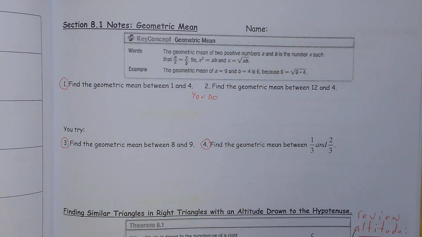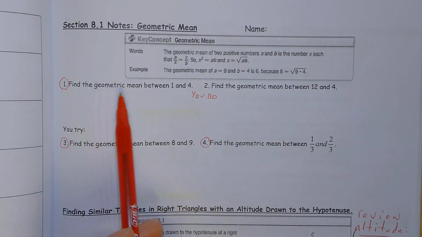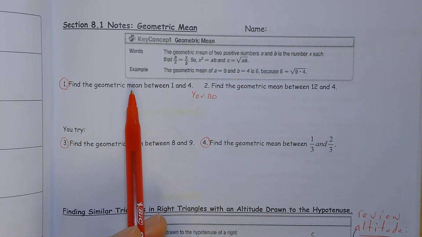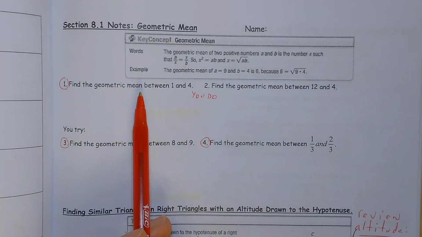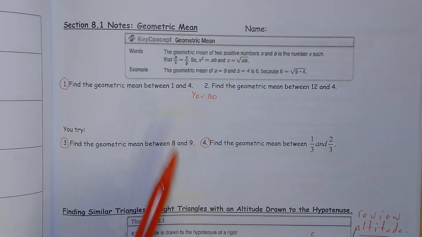So before we get into the right triangles for today, there's a term that you need to know, and it's called geometric mean. And so the mean that you guys know is either being mean to somebody, or you might know like the mean of two numbers is the average. But this is a different type of mean. It's called the geometric mean. So I want to point out what a geometric mean is.